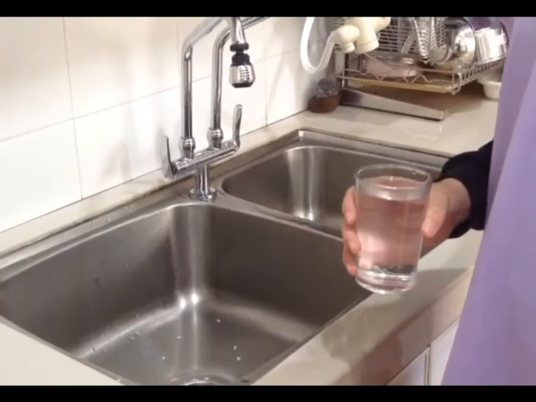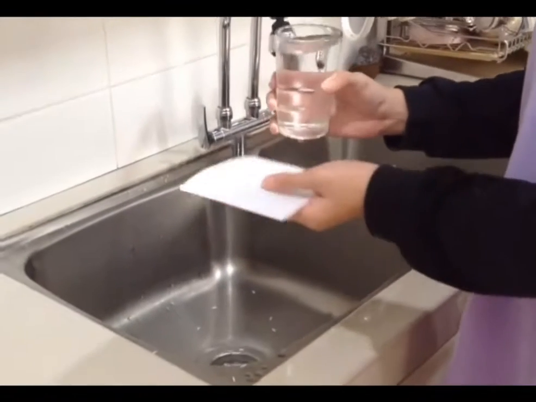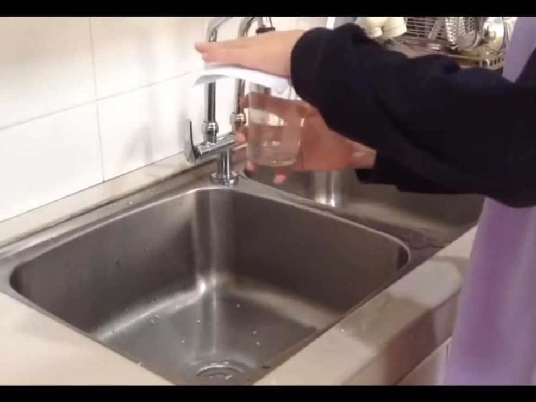You the answer. In this experiment, we need to prepare a glass of water and a piece of paper. Firstly, fill out the glass with water. Then cover the glass with a piece of paper.